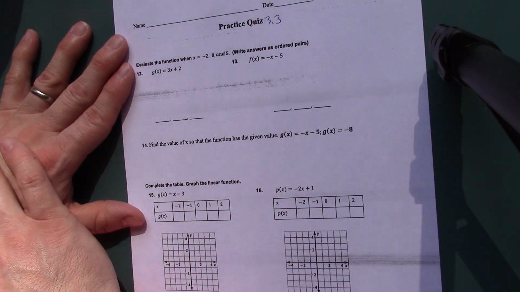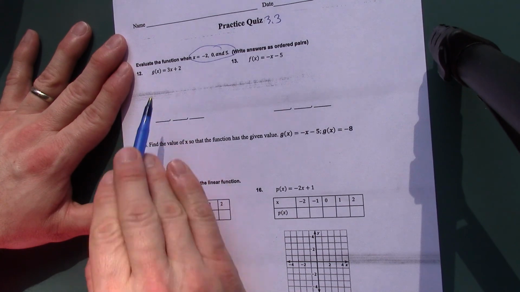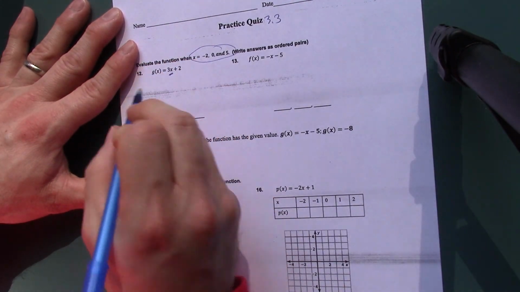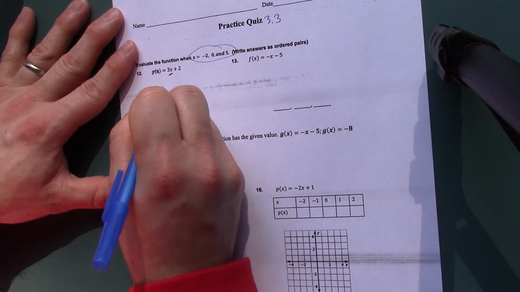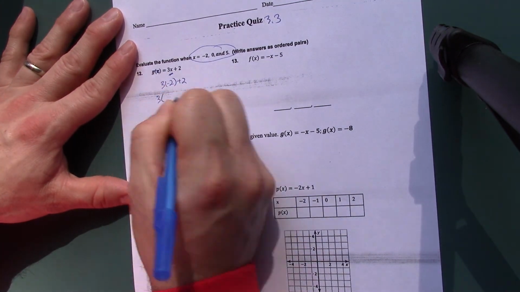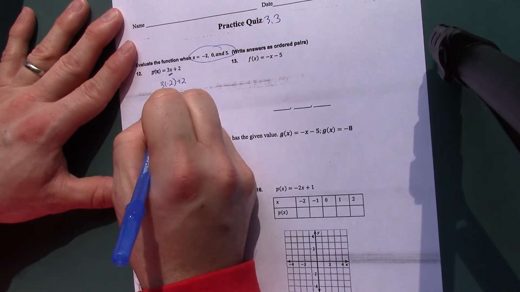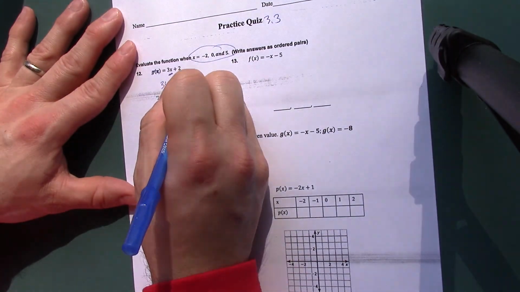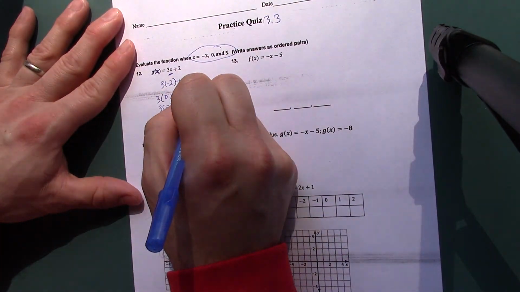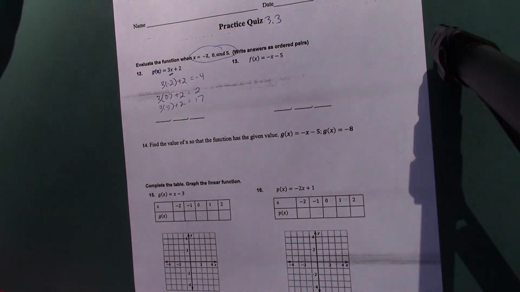Okay, so for the first few problems, just like the homework yesterday, you're just plugging in these numbers for x, and then you're writing them as an ordered pair. So I'm going to have it right here. 3 times negative 2 plus 2, 3 times 0 plus 2, and 3 times 5 plus 2. And I get negative 4, I get 2, and I get 17. Big numbers, but that's okay. We can have that, okay?